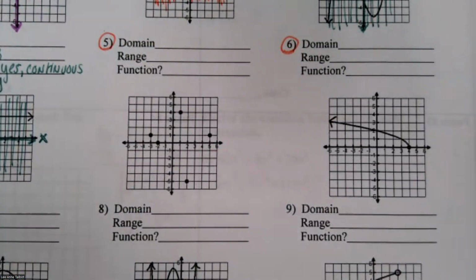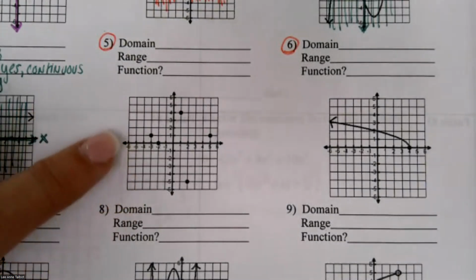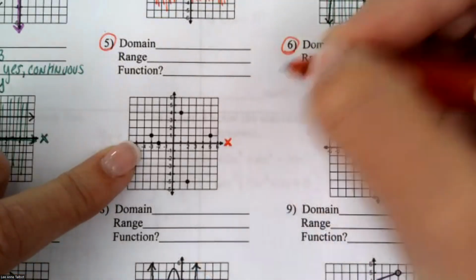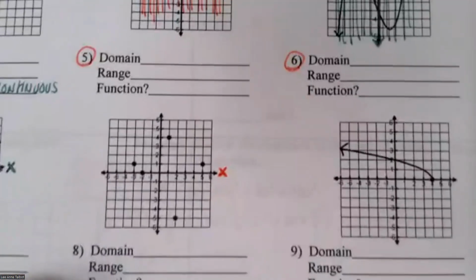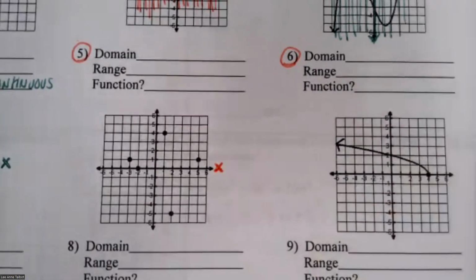All right. This one's a little different. It's just dots. You guys know what vocab word that is? It's labeled up above on your paper. What do we call it when it's just dots? You're not wrong. Discrete. It's called discrete.